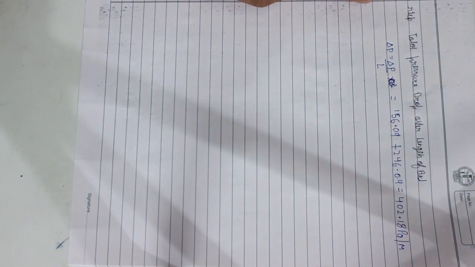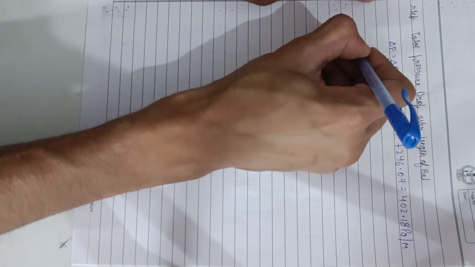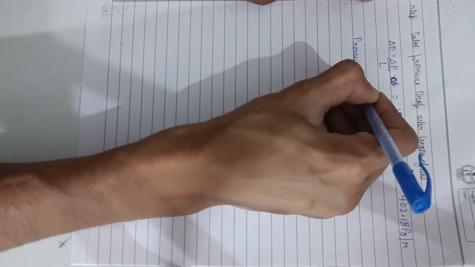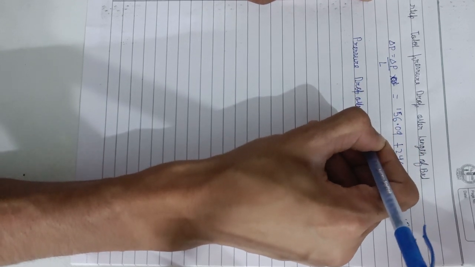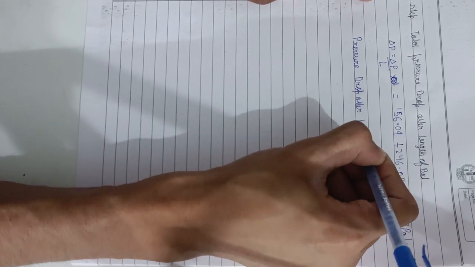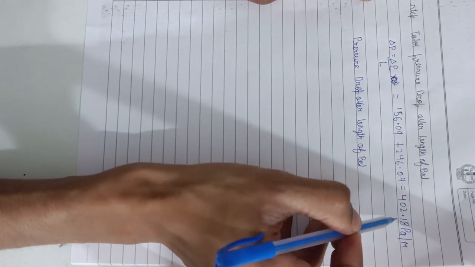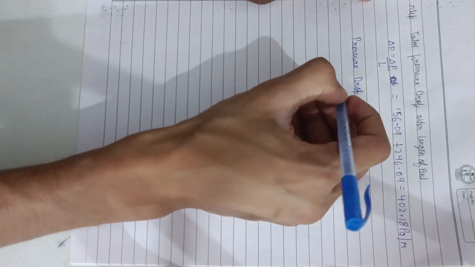To calculate the pressure drop over the length of bed, we multiply this with the length of bed, 1.5 meters.